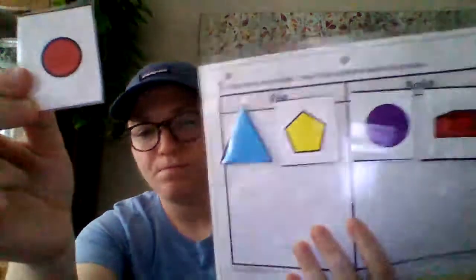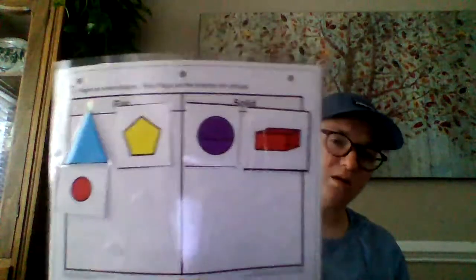What about this shape? This is a circle. This shape is kind of similar to the sphere that we talked about, but it's a little different. Is this flat or solid? This is a flat shape. So I'm going to put it in our flat box.